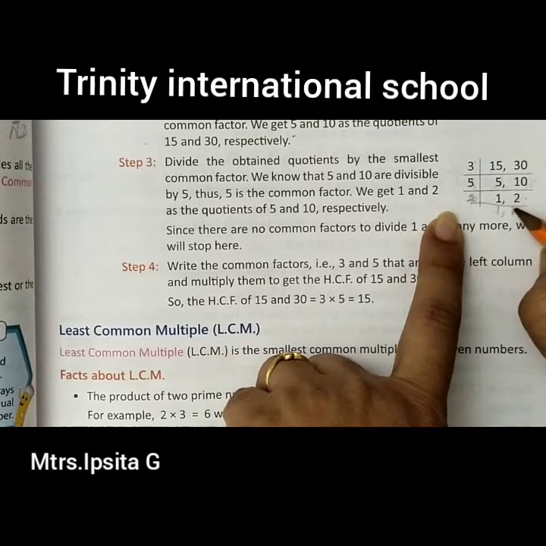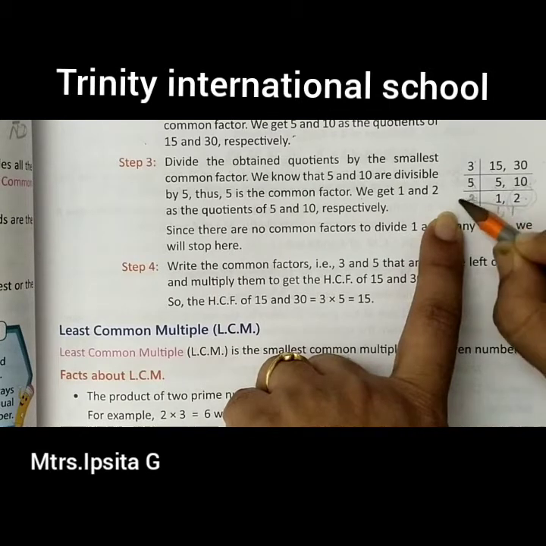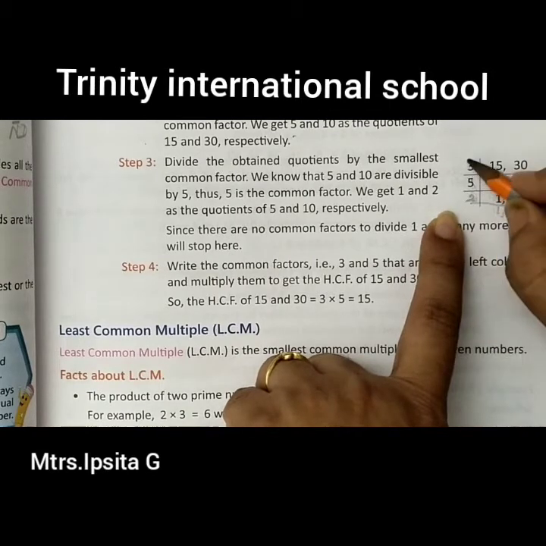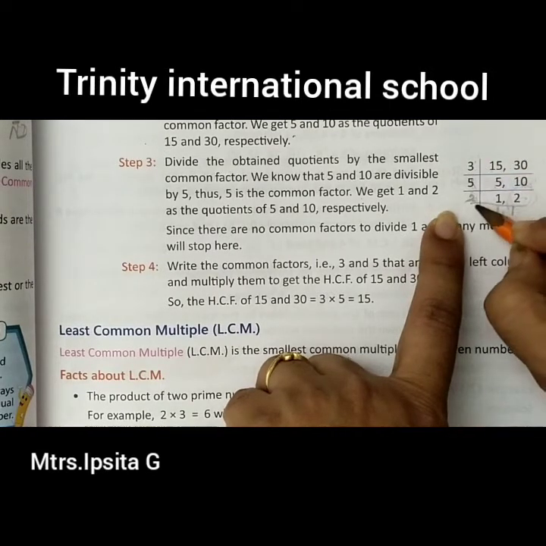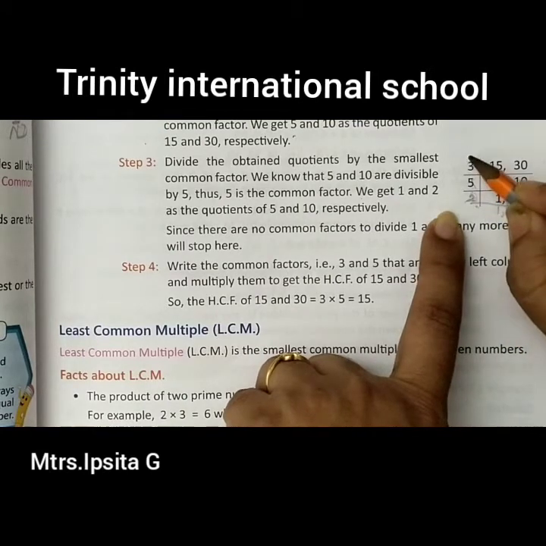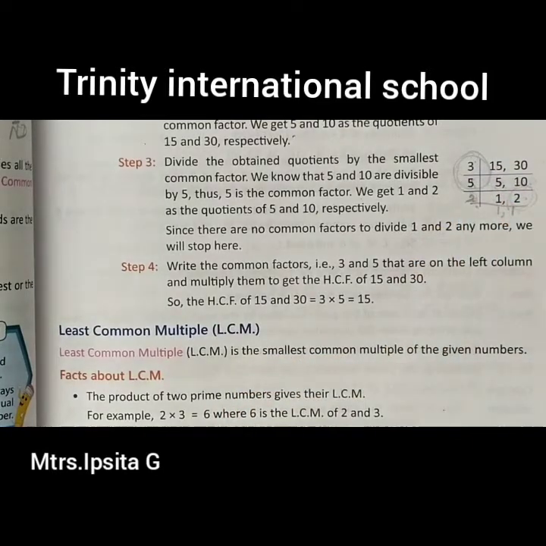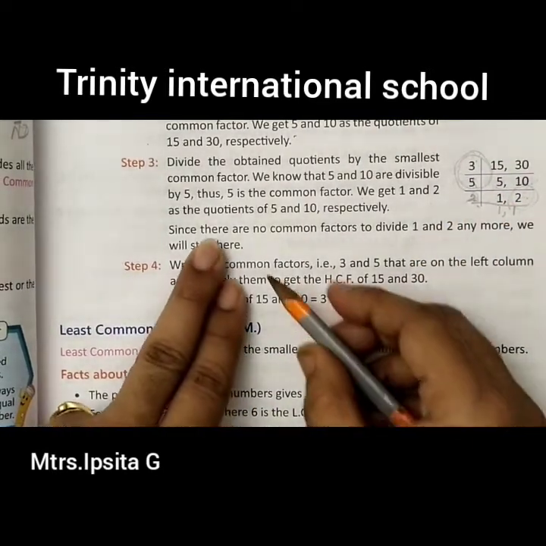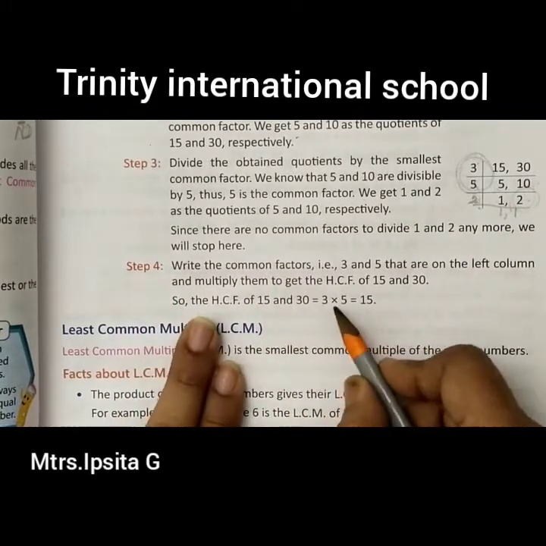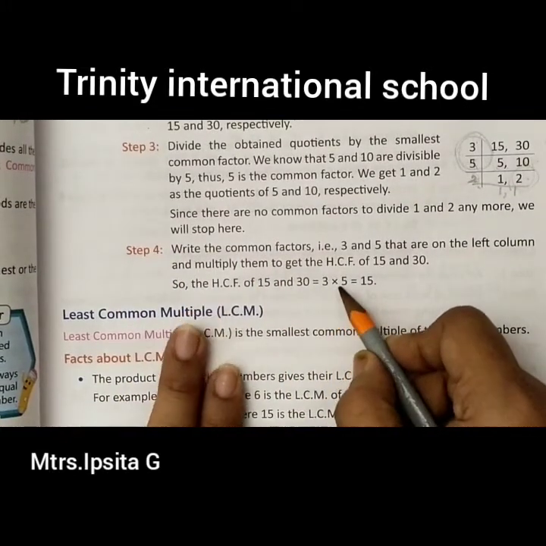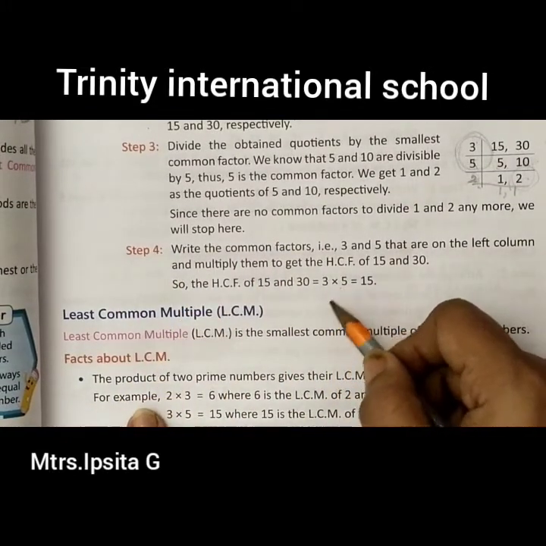So 2 is left behind. So 2 can be made 1 by adding 2 here. But ये तो कॉमन फैक्टर नहीं हुआ क्योंकि ये 1 से तो नहीं जा रहा है, ओनली 2 से जा रहा है. Okay, so your common factor is 3 and 5. So that is why you have to take 3 and 5 as your common factor.